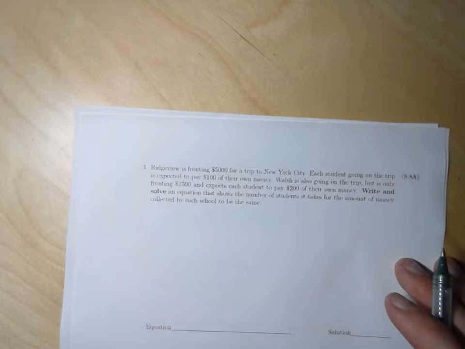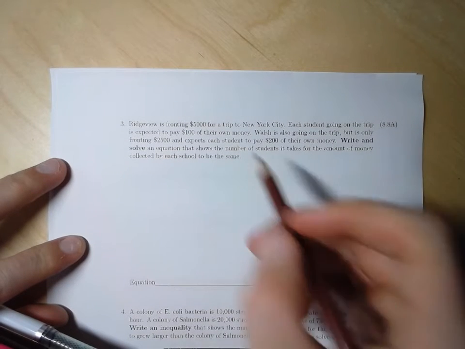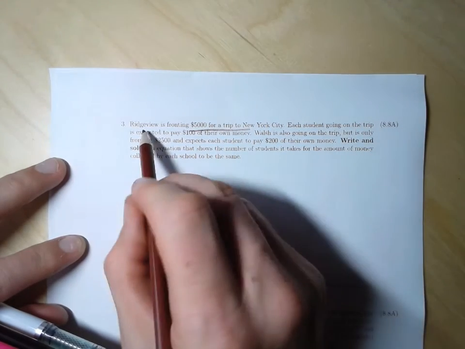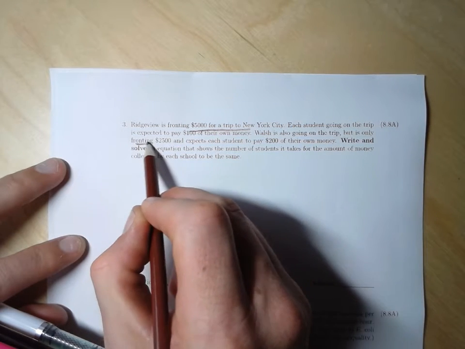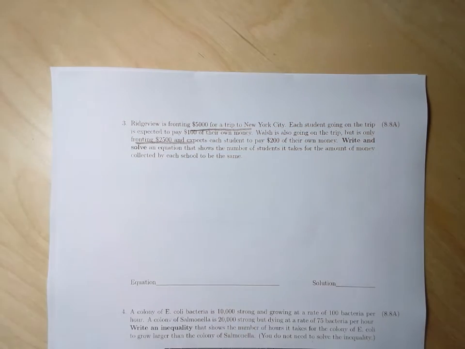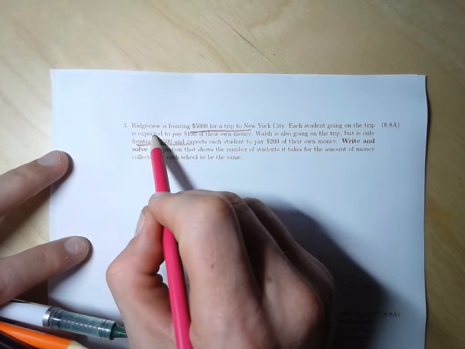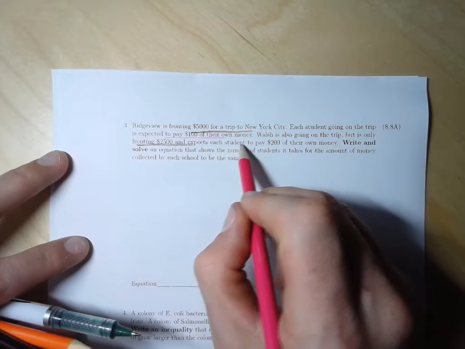All right, I'll try and throw some color in to help out on this one. The $5,000 is constant, and for the Walsh, the 2,500 is constant, whereas the $100 is paid per student and the $200 is paid per student.